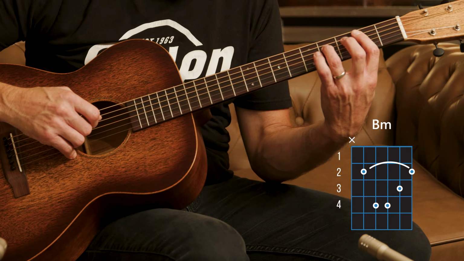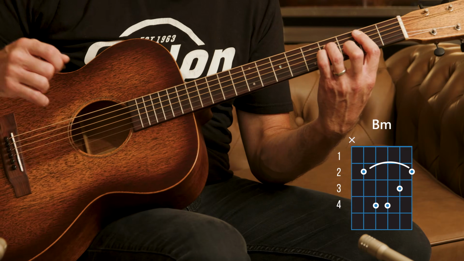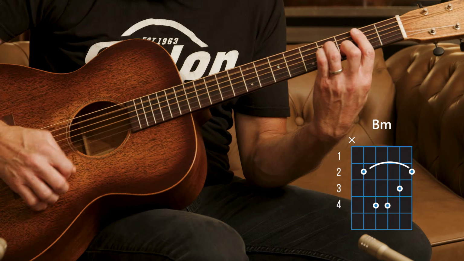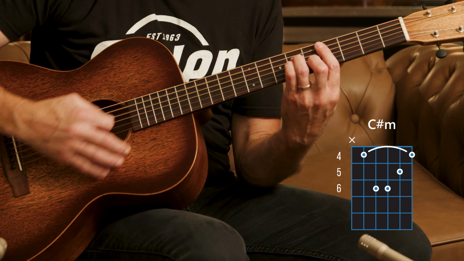Then B minor, index finger across the 2nd fret all the way from the A to the high E. You're going to have your ring finger on the D string 4th fret, pinky on the G string 4th fret, middle finger 3rd fret of the B. And then C sharp minor is going to be up here.